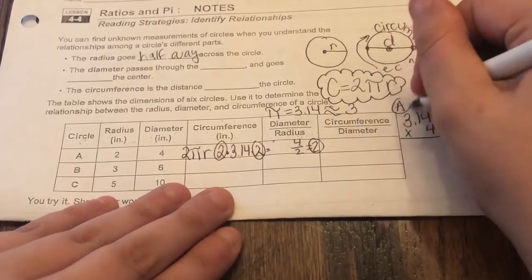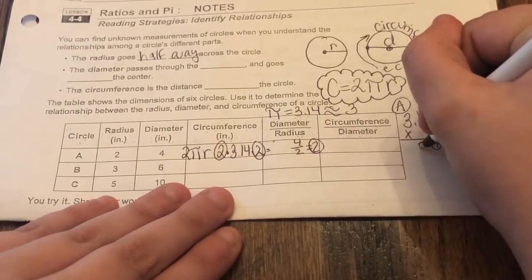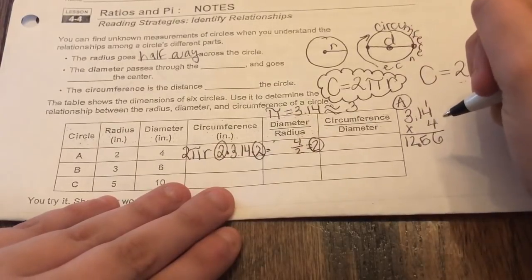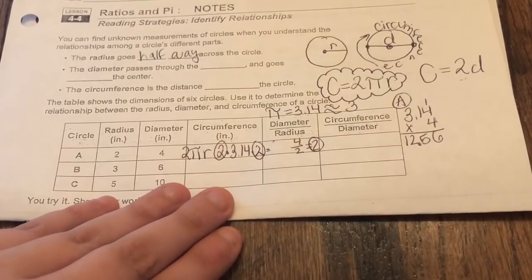So this is example A. So 4 times 4 is 16. 4 times 1 plus 1 is 5. 4 times 3 is 12. 2 numbers behind my decimal, so I have to put 2 numbers behind my decimal in my answer. So 12 and 56 hundredths.